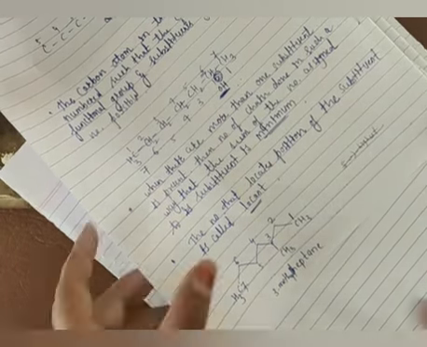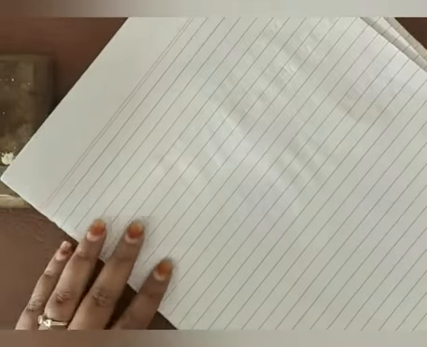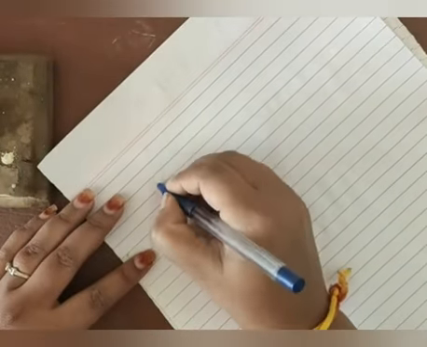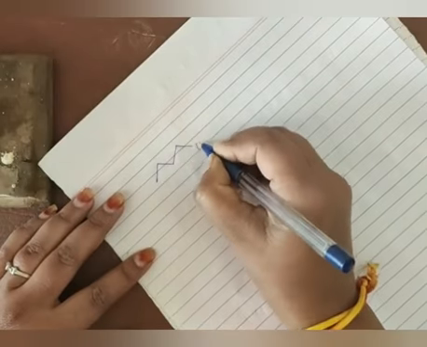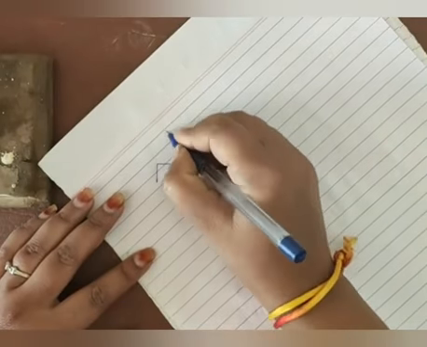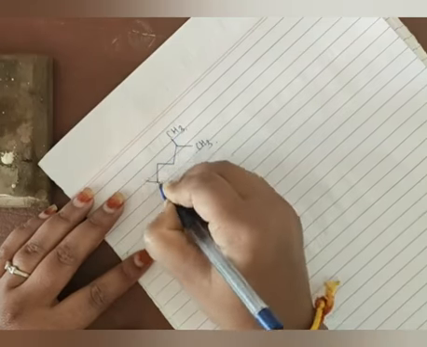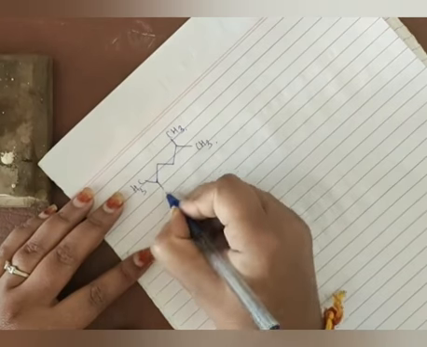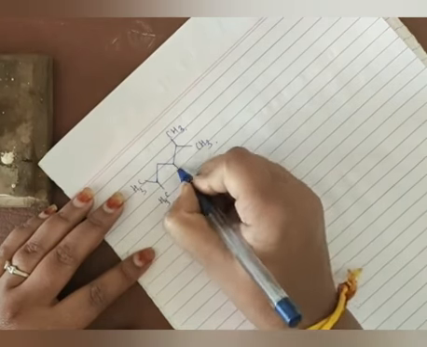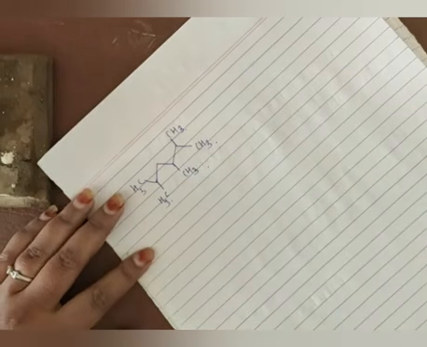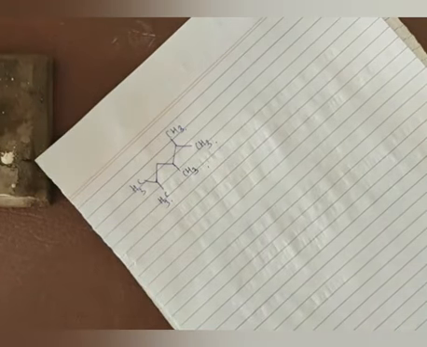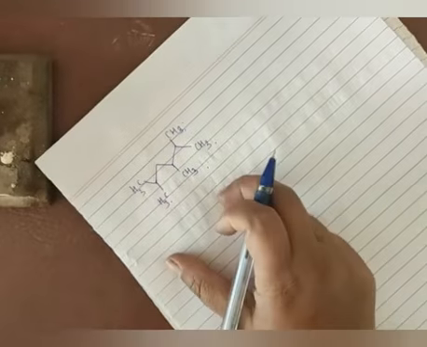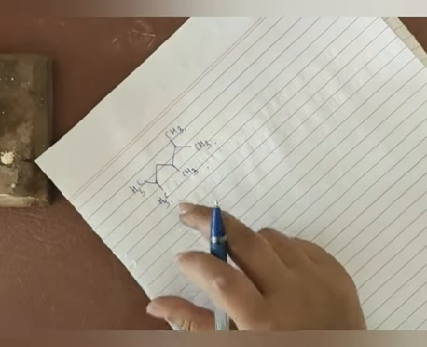In the same way I will solve one more example here. Suppose we have a CH3 group here, here also CH3, here also a CH3 group, and here also CH3 and CH3. Okay, if you look at this example, here we have more than one substituent.